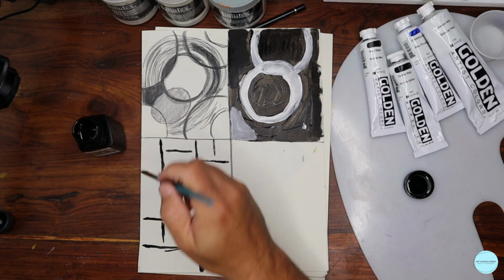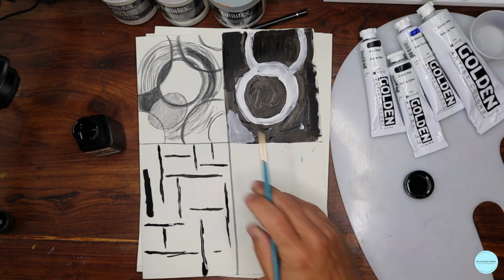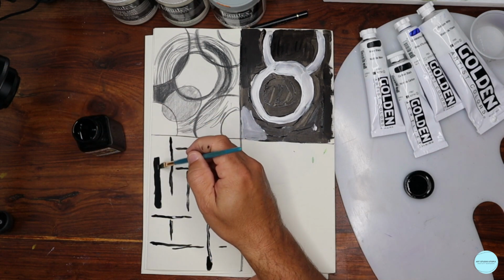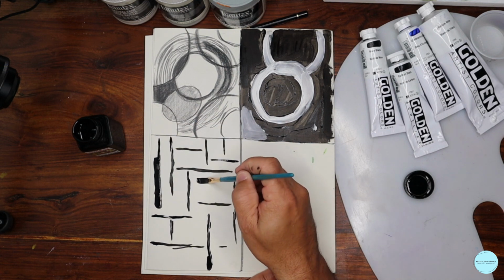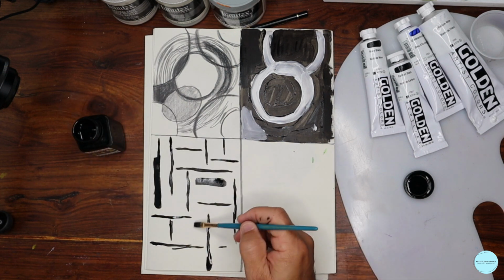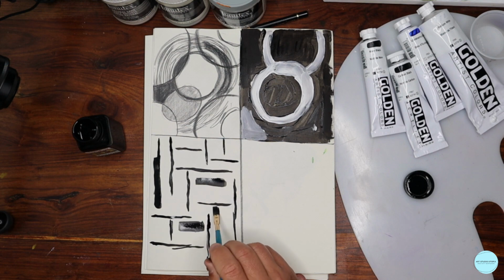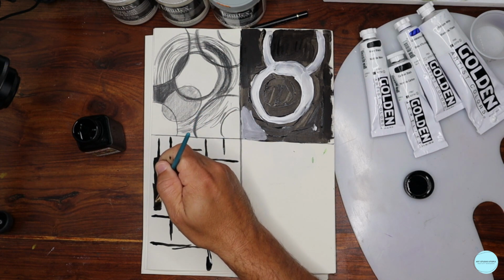So I'm going to go into a little thicker variation of lines here. And these are all just lines. Geometric. I haven't dealt with one shape, even though some begin to read as shape. Just putting lines and black rectangles here and there, in a very unconscious, very automatic way.